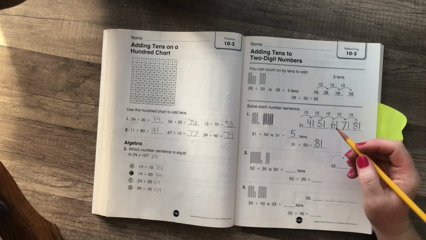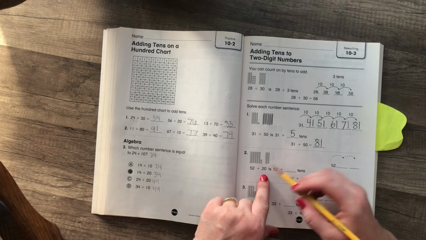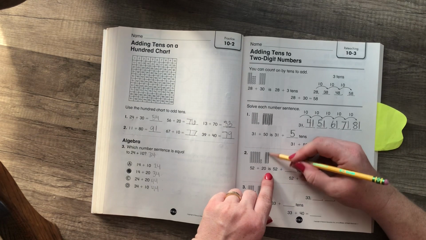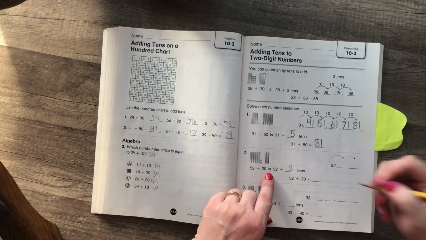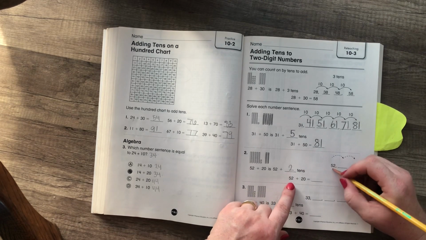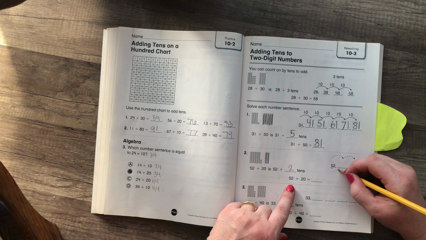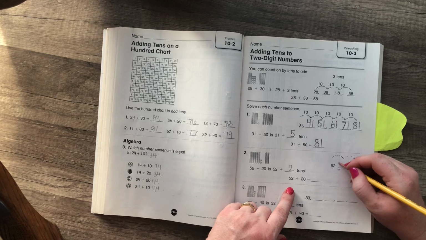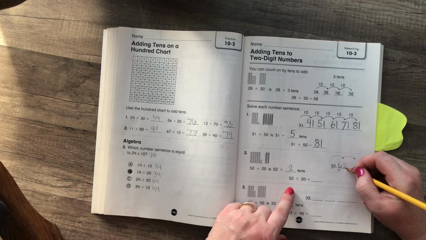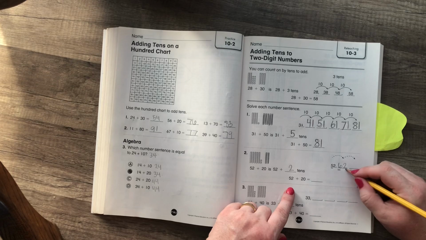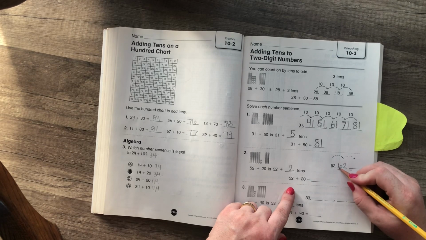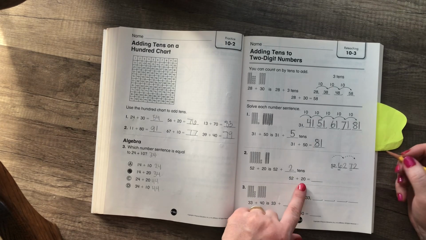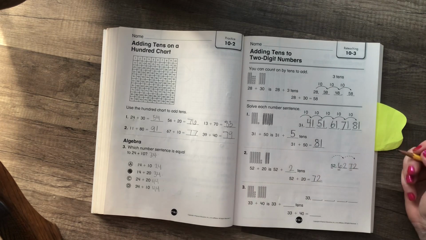So for number 2, it says 52 plus 20. It's the same as saying 52 plus how many tens? 1, 2. So then we're gonna count. So remember, that tens number is the one that changes. It goes up by 1. So we have 52, then we have 62, because that ones place has to stay the same. And then it goes up again. After 62, it's 72. So 52 plus 20 equals 72.